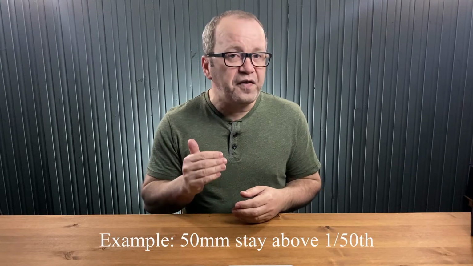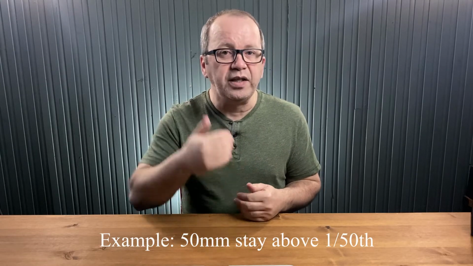Now, one thing you have to take into account when you're using your shutter speed, if you're shooting handheld, one of the general rules is, for example, say you're using a 50mm lens. You should not drop your shutter speed, if you're shooting handheld, below 1/50th of a second. So you see what I did there, 50mm lens, 1/50th of a second.